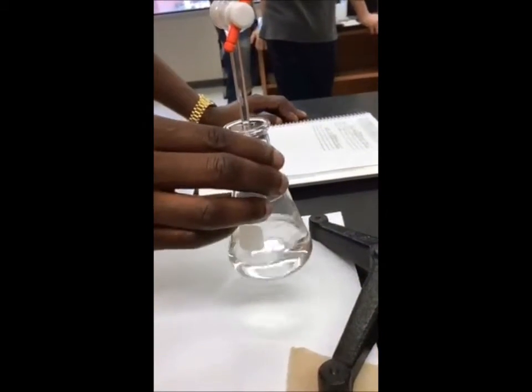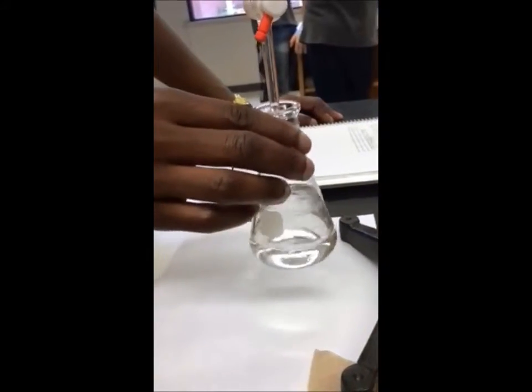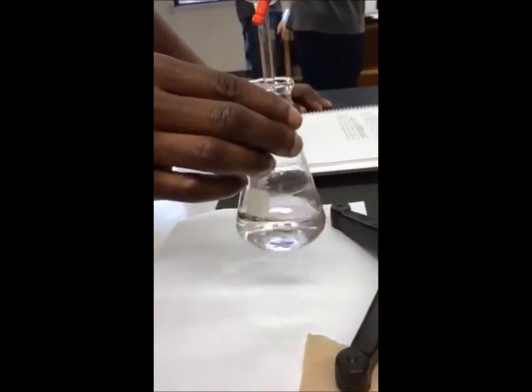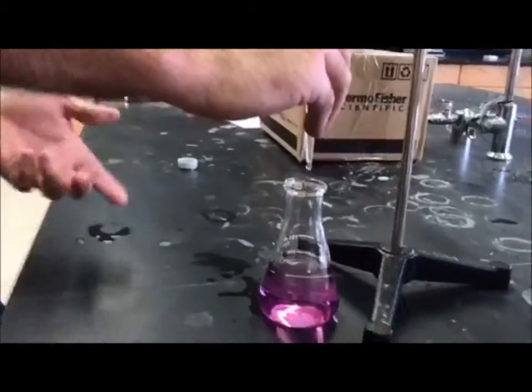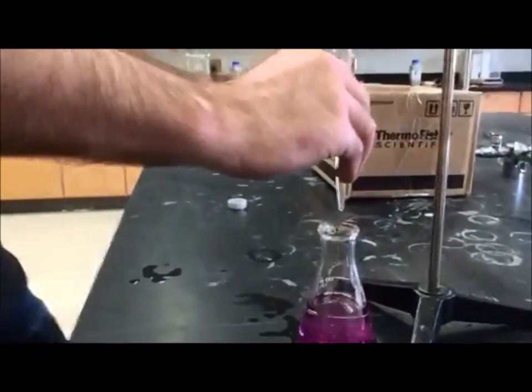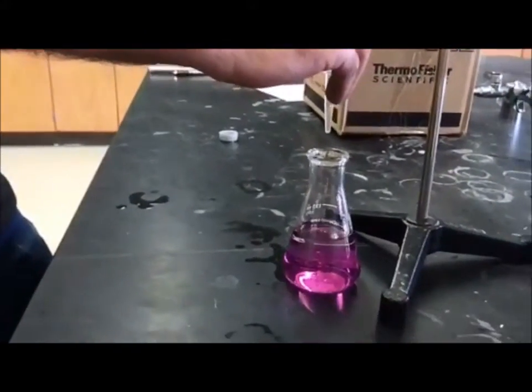to lightly swirl, and we want to watch for the coloration change, which will show the amount of base is equal to the amount of acid in our KHP. There's an indicator there to change color, indicating when there's equal amounts of moles of acid and base in the solution.